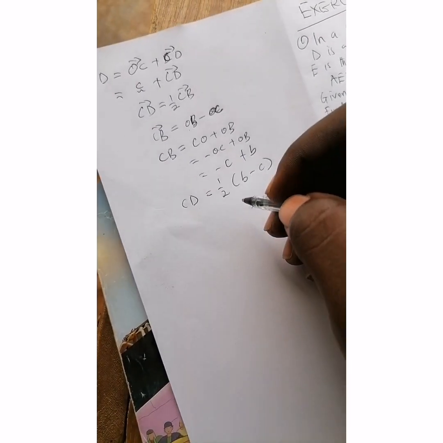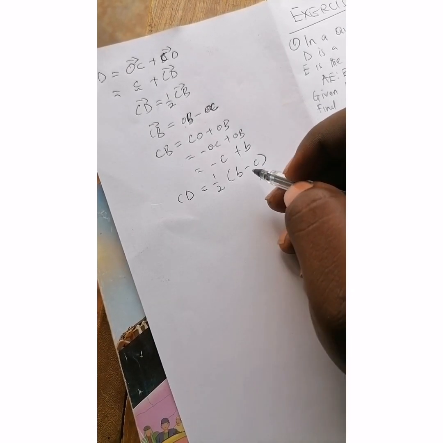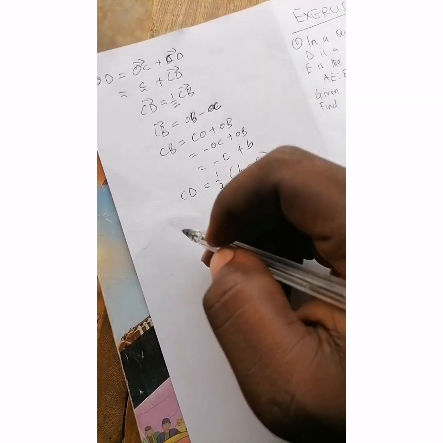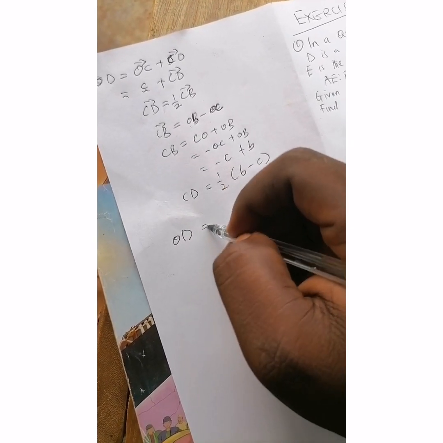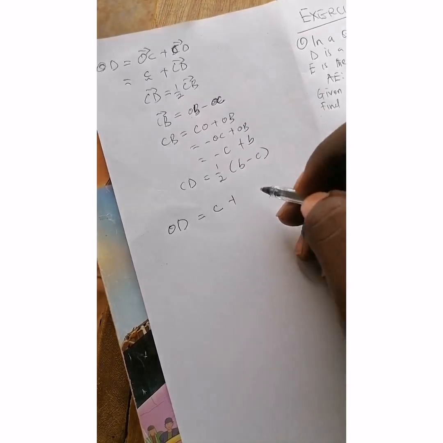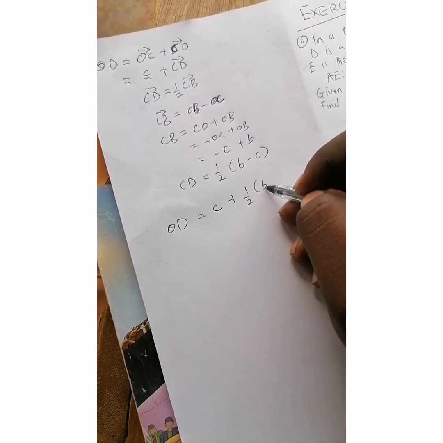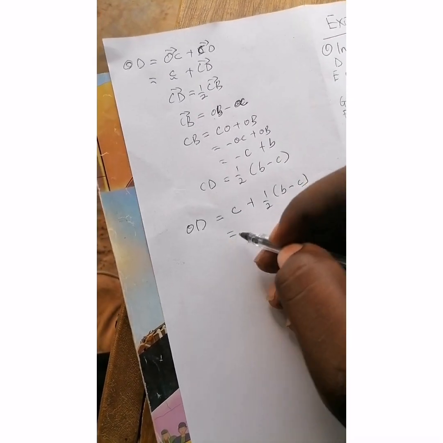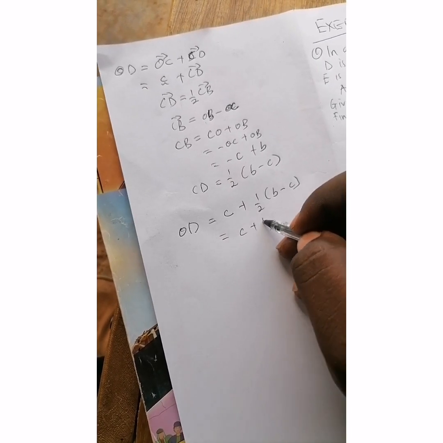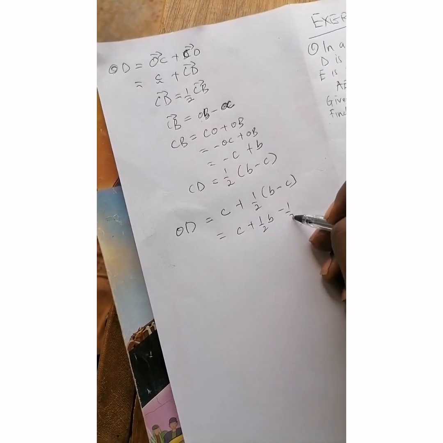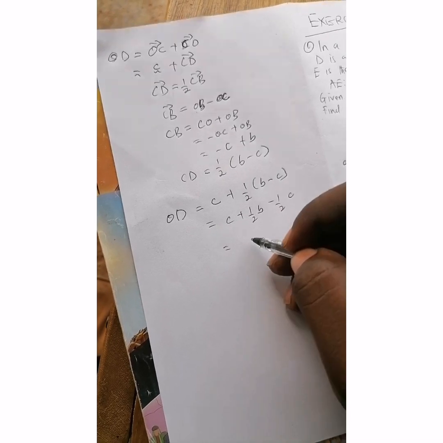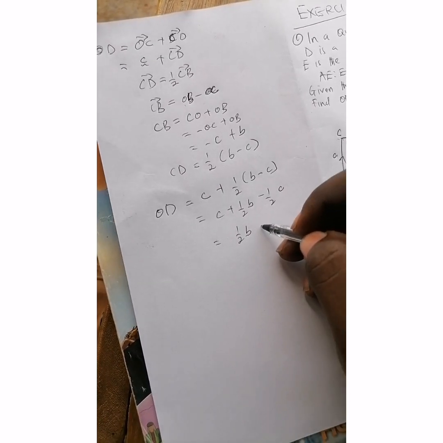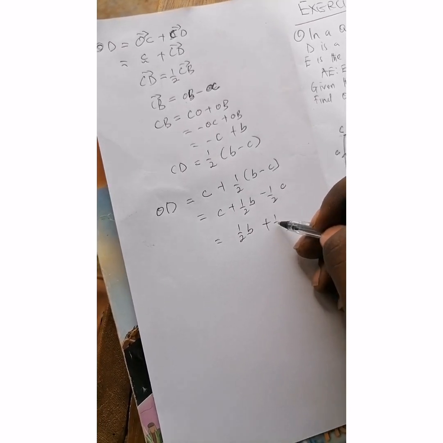Right. Are you all following? So if CD is half b minus c, it means my OD is now going to be c plus half b minus c. If I simplify, I'll get c plus half b minus half c. It's just going to give me half b plus half c.